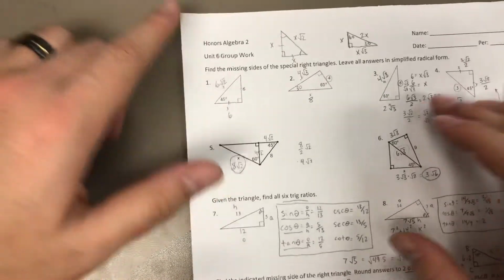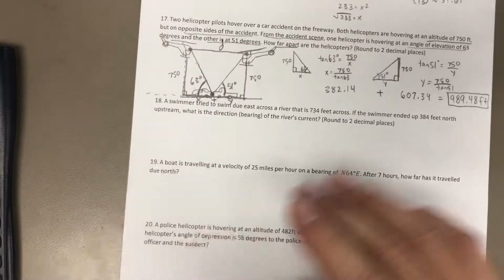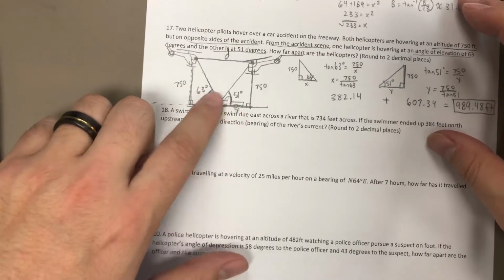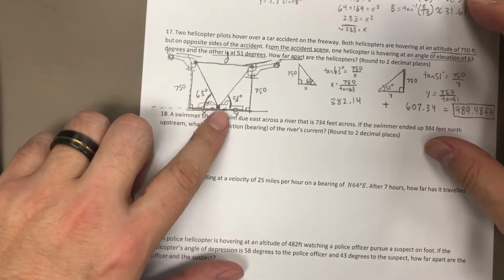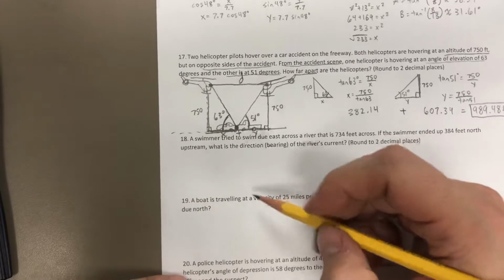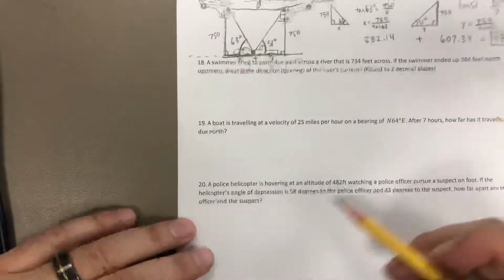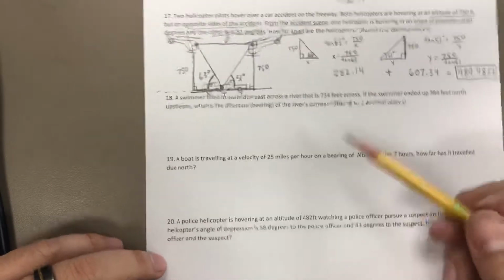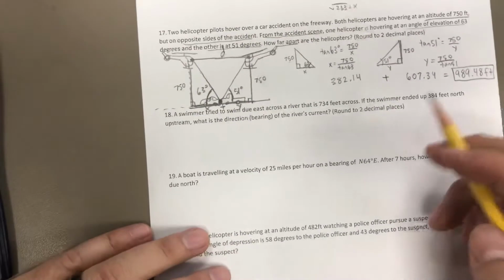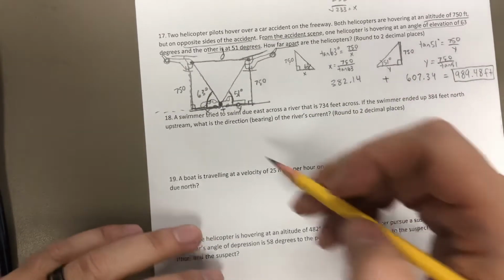Cook, and we are working on the last three problems of the Unit 6 group work for right triangle trigonometry. We already did one word problem. We focused on putting together the diagram first because that's a really important part of working through word problems. The rest of these are pretty easy, I think. Like this one might be a little bit difficult, but it basically uses the same ideas as number 17 here. So, just make sure you watch that video.